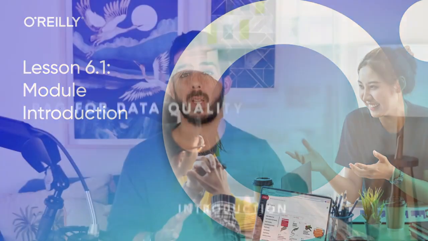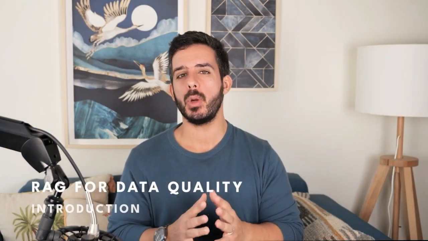Welcome to this module on using RAG for data quality. Here, we are going to focus on how to use retrieval augmented generation, which improves LLM answers, but specifically to improve answers related to GenAI in data operations at the different stages. Let's take a moment to cover the lessons and topics for this module.